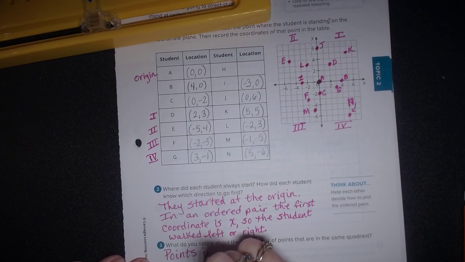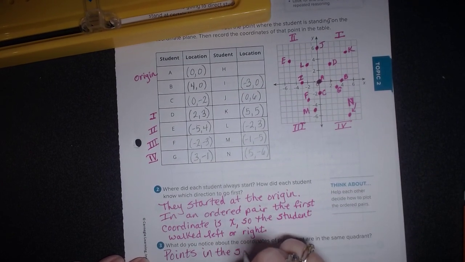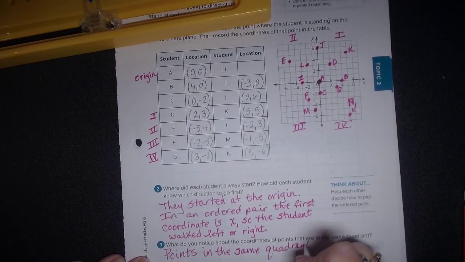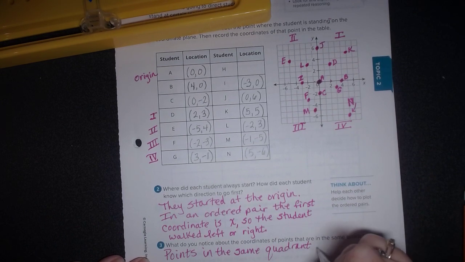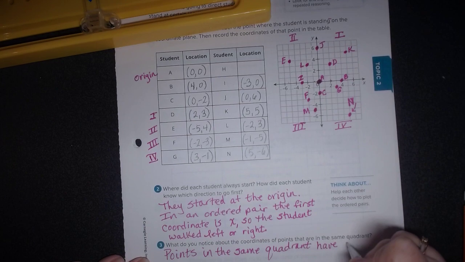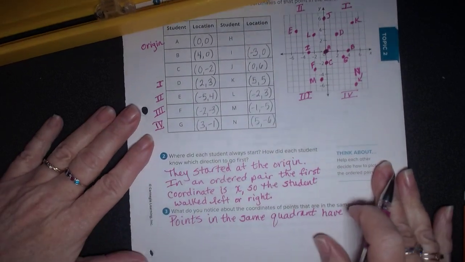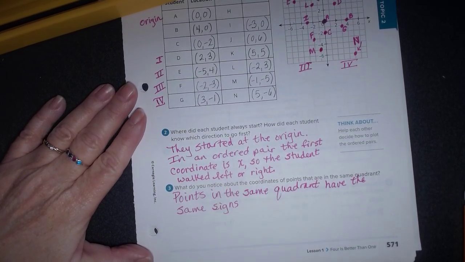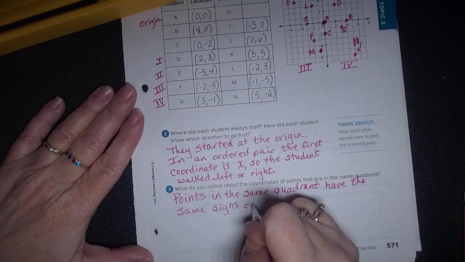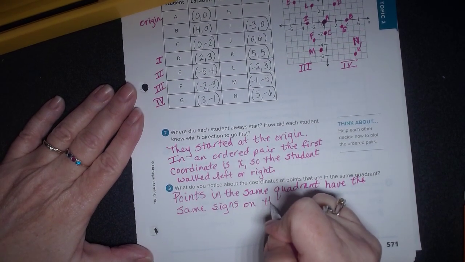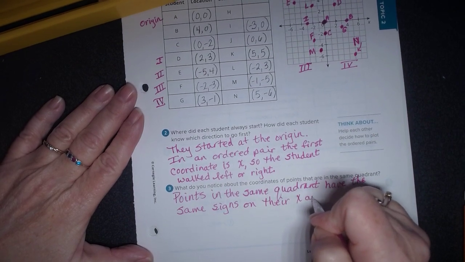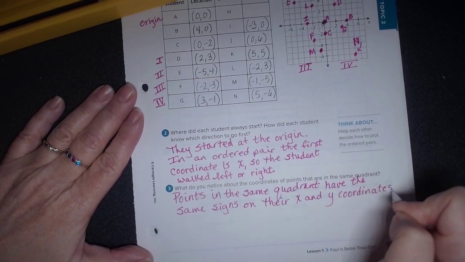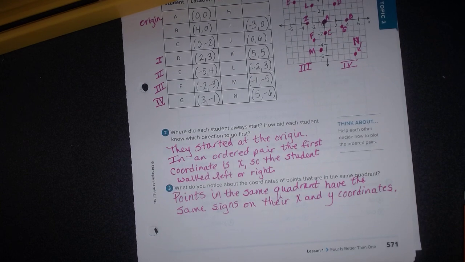So points in the same quadrant. How can we summarize what we just talked about? So points in the same quadrant have what? Have the same signs, we can say, on their x and y coordinates. Remember, we're going to use math terminology whenever we can.